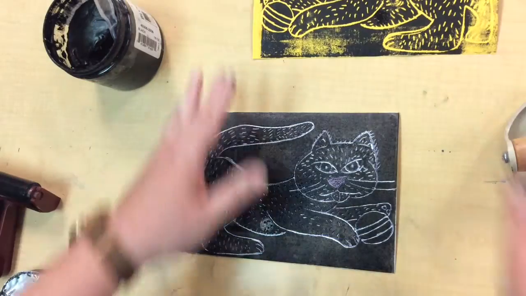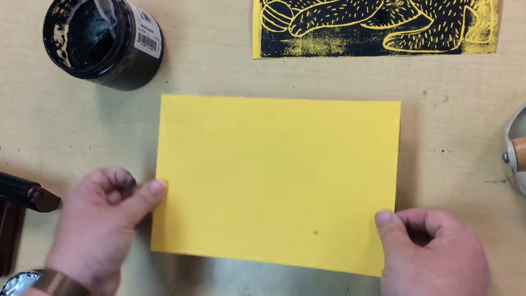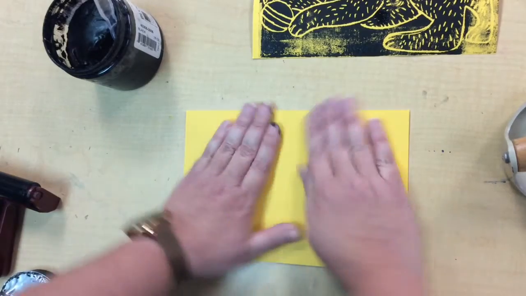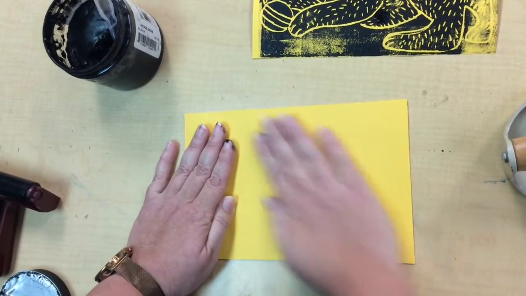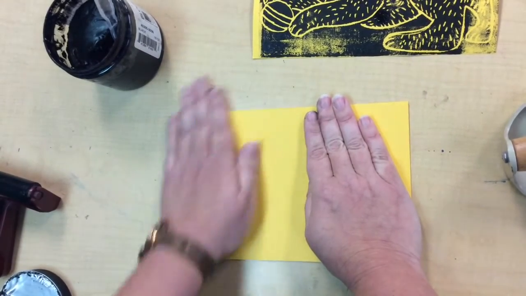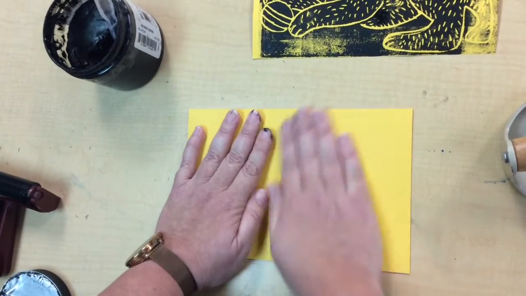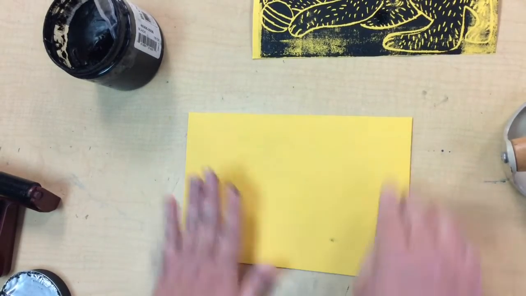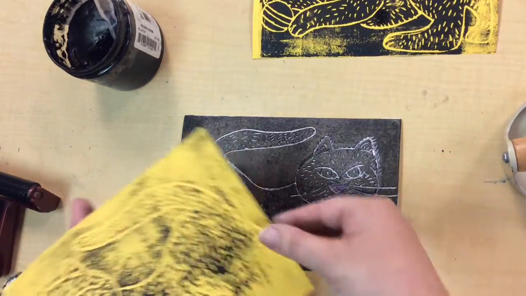We could also do a ghost print, so I've got an extra sheet of paper here. I'm not going to re-ink the plate. I'm going to do a ghost, which just means I'm picking up what's left of the ink off of the printing plate. The ghost print will come out much lighter than this initial print will. Let's check. Very nice. And there's my ghost print.